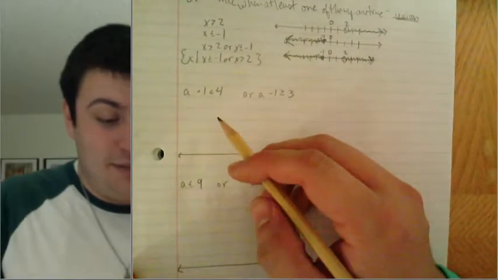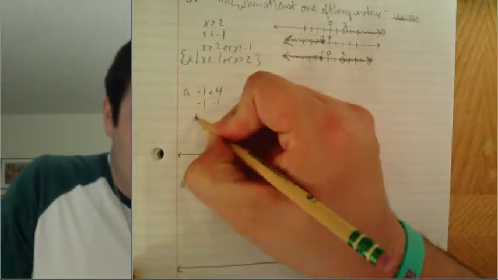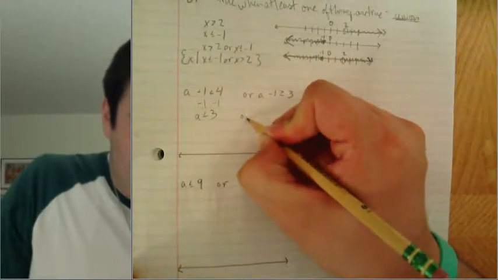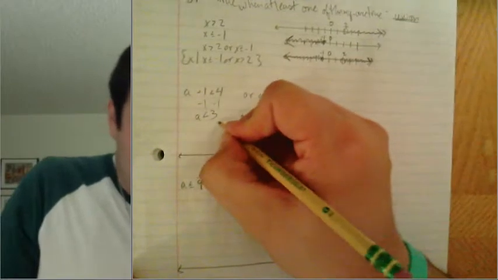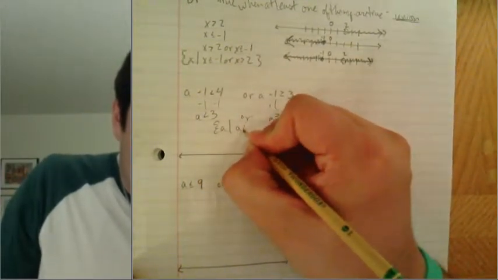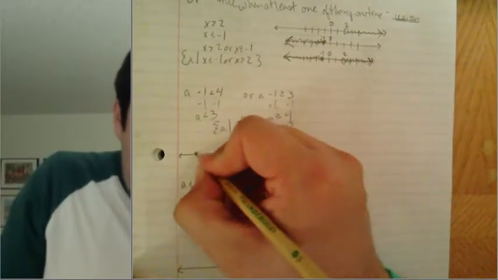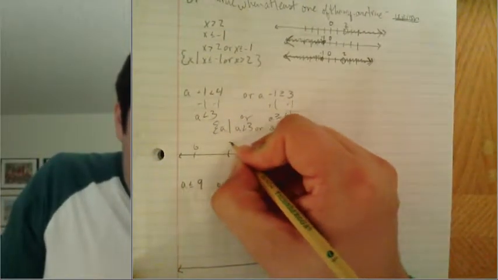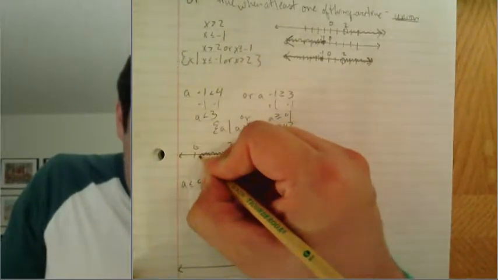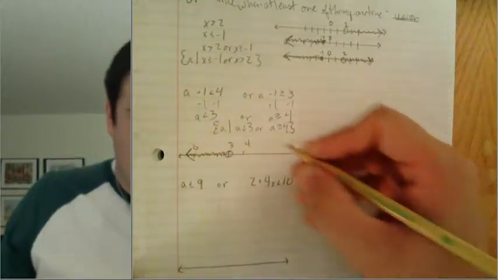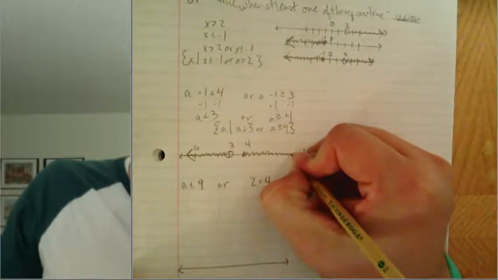So if we look at a plus 1 is less than 4 or a minus 1 is greater than 3, I'm going to solve each one so I know that a is less than 3 or a is greater than or equal to 4. So we have the set A such that a is less than 3 or a is greater than or equal to 4. So let's say we have 3 and 4. We have a is less than 3. And on the same one, we have a closed dot on 4, and it is greater than 4.